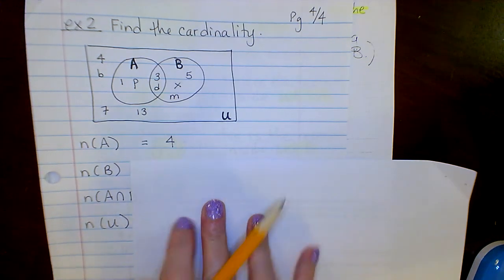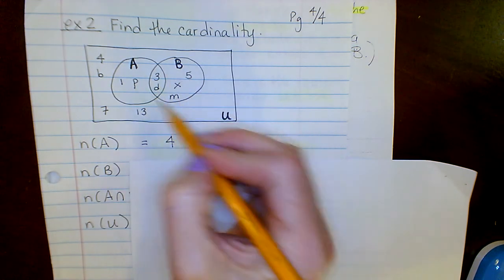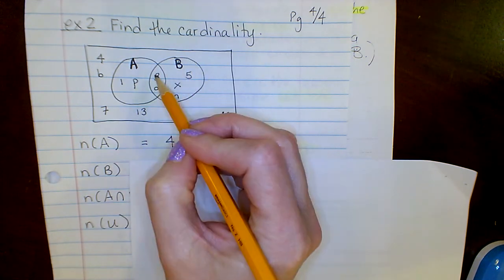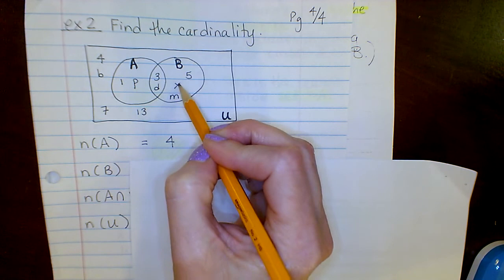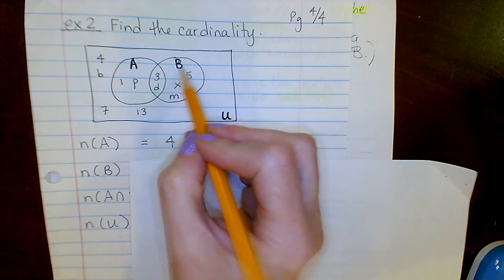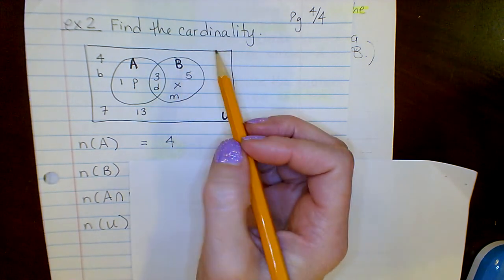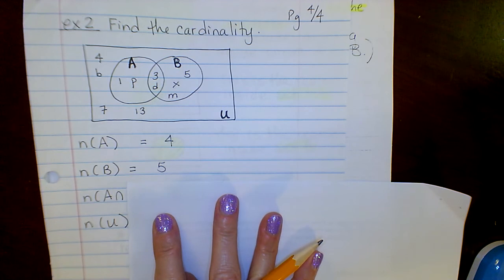The cardinality of set B is everything inside circle B. Well, 1, 2, 3, 4, 5. Remember, don't count B. That's your label. That's not something in the set. So the cardinality of set B is 5.